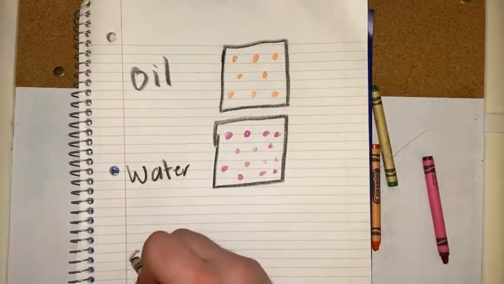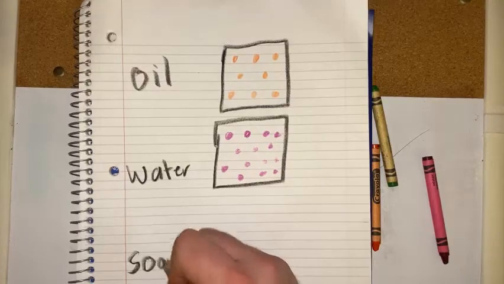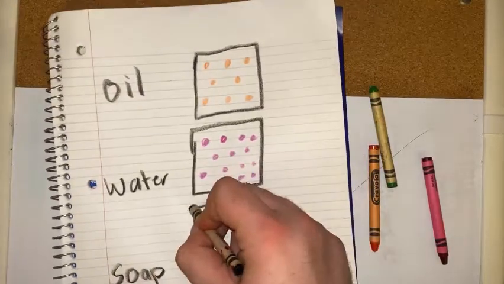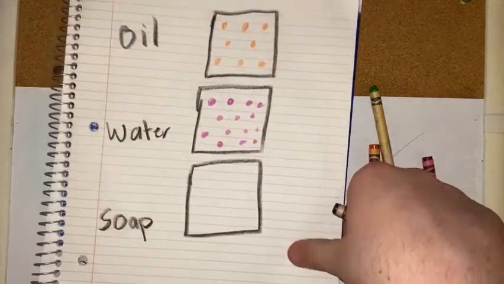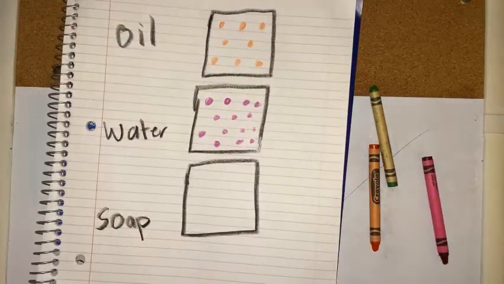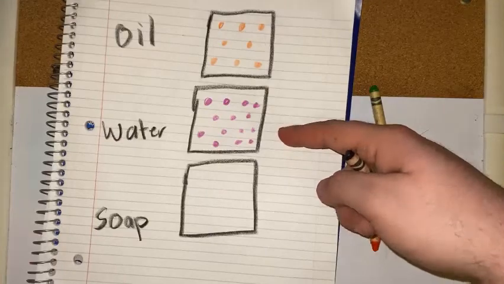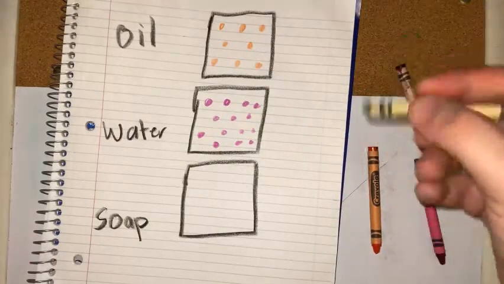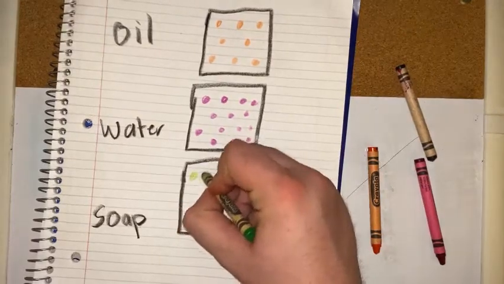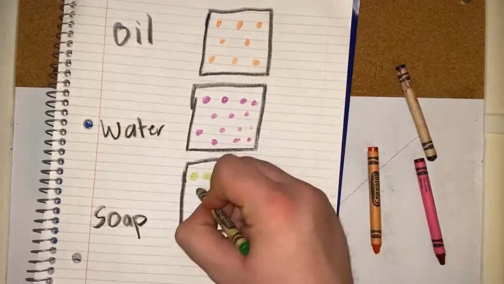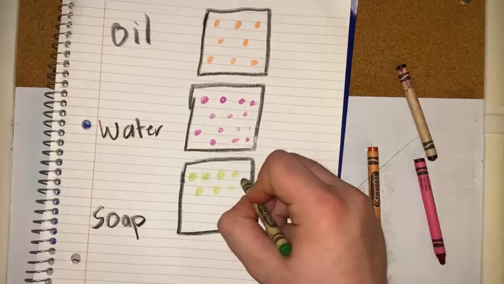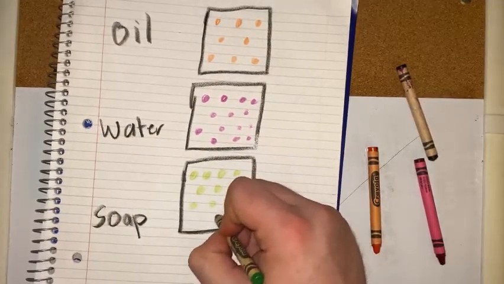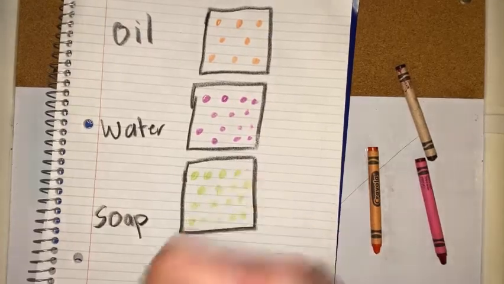Now the same thing can be said for water and soap. So if you draw another square, we know that since the soap is on the bottom, it has to have a higher density than the water, and it has to have a higher density than the oil. So you can see this by just taking this green right here, and you see how all of the dots are packed in really tight from the soap.